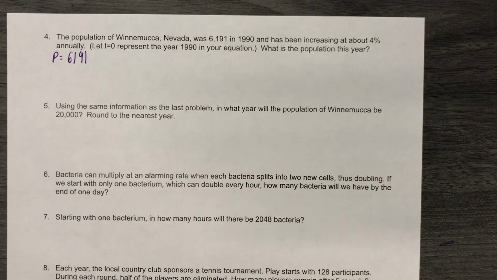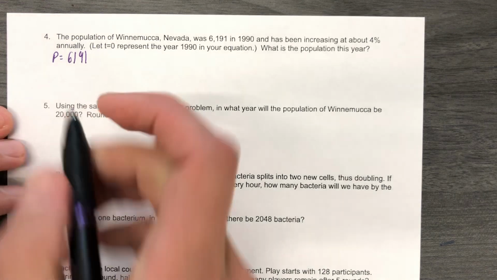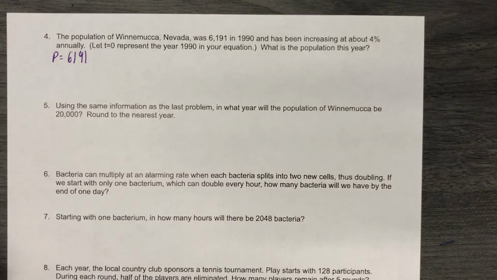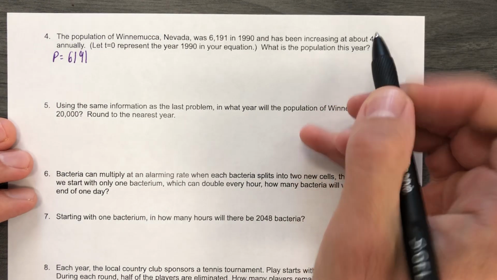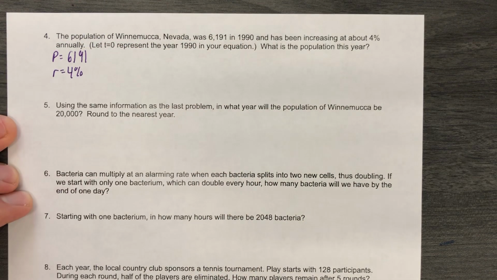Original number of people. By the way, if they're asking us for population, we will not use decimals because population doesn't come in decimals. It'd be like, oh, look at that, 0.75 of a person. That's just not nice. It's been increasing at about 4% annually. That would be your rate, so 4%. Nobody talks like that in these things.